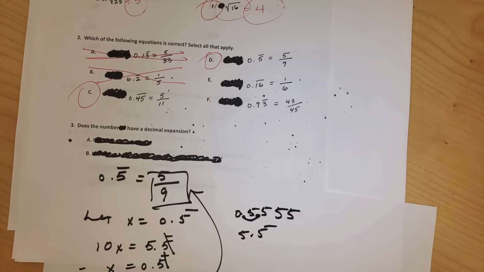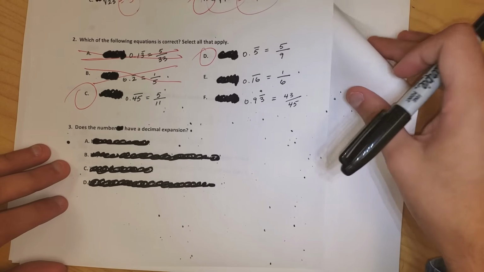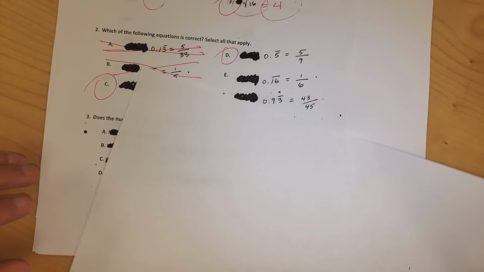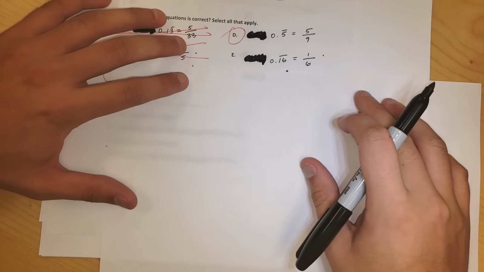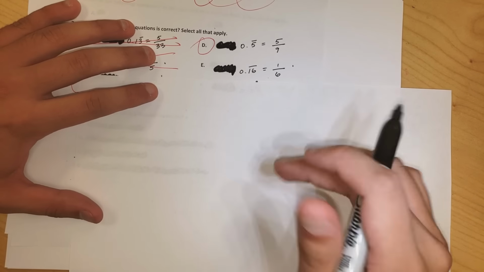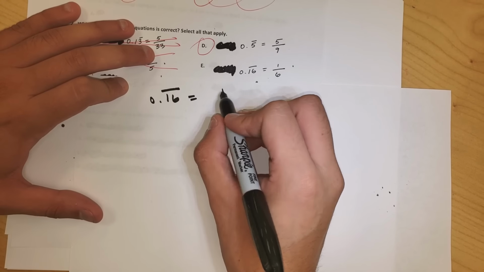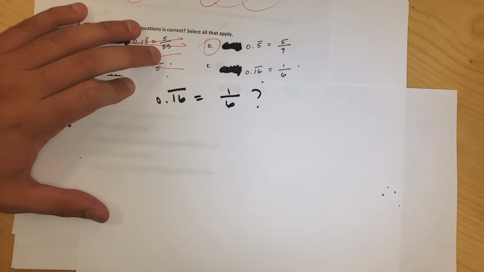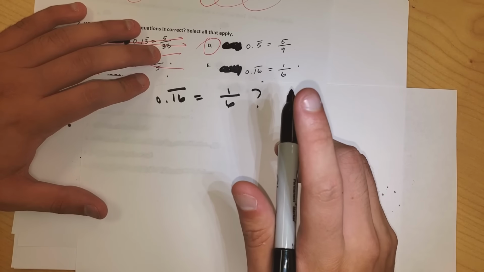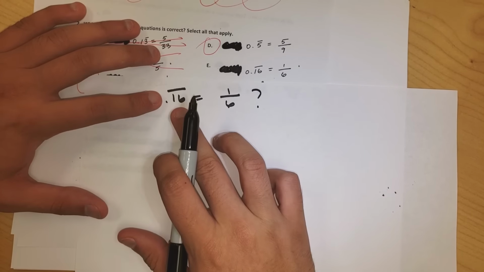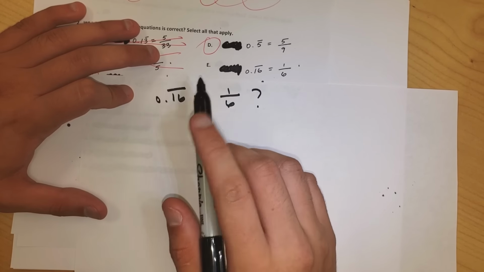Okay. The next one is going to be 0.16 repeating. We want to see if that's equal to 1 over 6. Okay, so let's see. So it's 0.16 repeating. All right, so we're going to have 0.16 repeating equal to 1 over 6. We want to see if that's a true statement. Two numbers are repeating, so we only need one equation, which is going to be the one with 100 because it's two numbers, all right? And because the bar is over both of them, we only need one equation, all right?